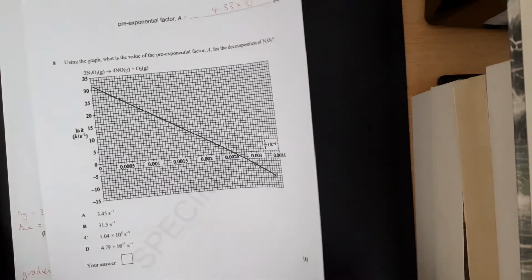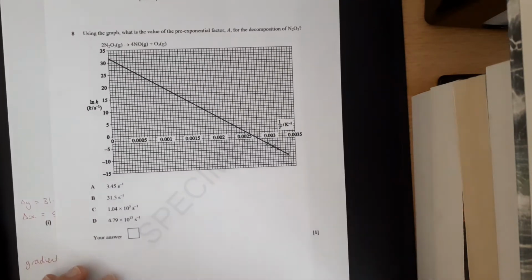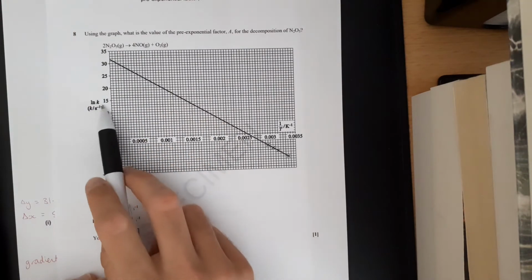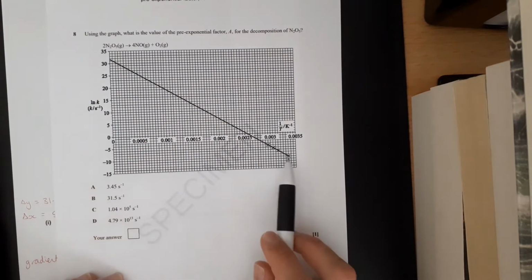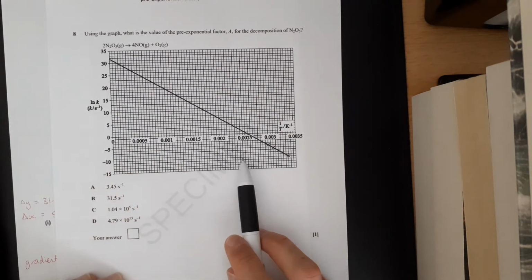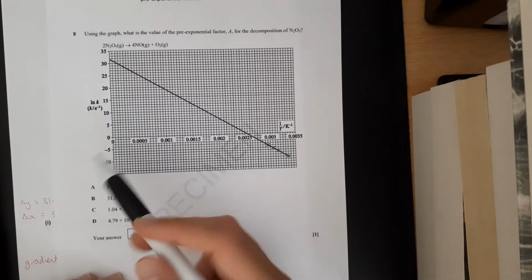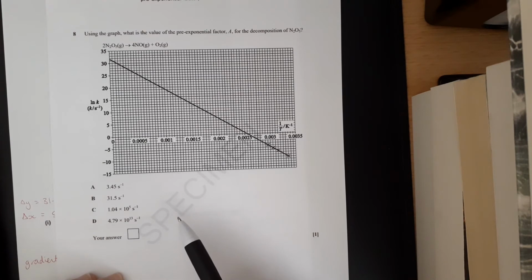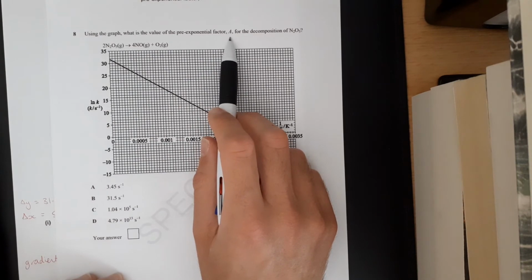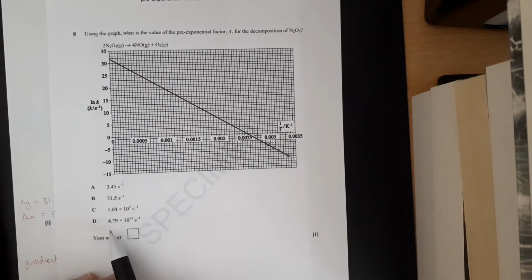Okay. This question also comes up in the multiple choice section. If we have a look at this one, here we've got a graph again. Look, it's a graph of natural log of k against 1 over t. It's a straight line, so it's y equals mx plus c. It's a negative gradient. So you can see these questions are very, very similar every time. So hopefully you can get comfortable with them. And again, it's asking us what is the value of the pre-exponential factor. So we've got to do exactly the same as we just did on the previous question.